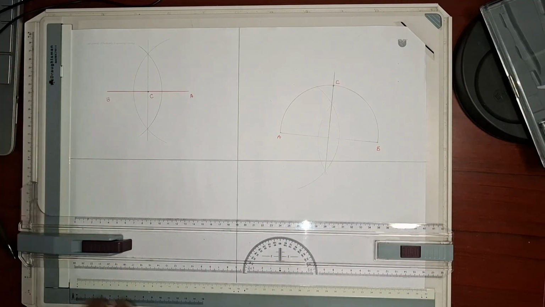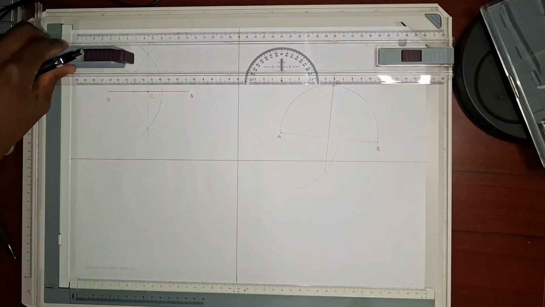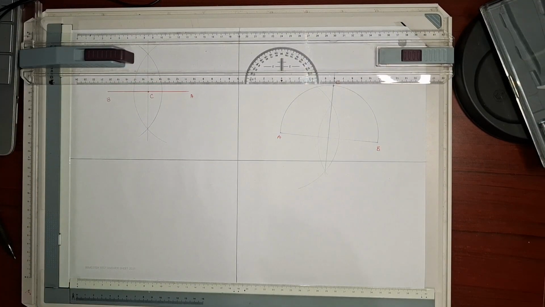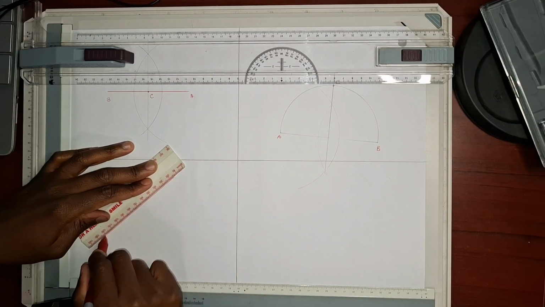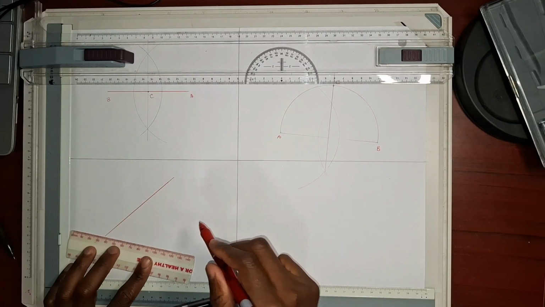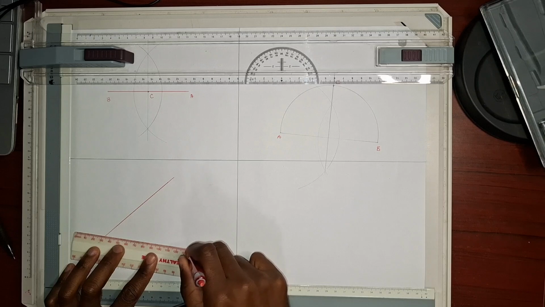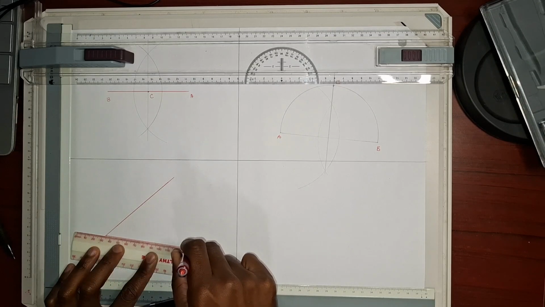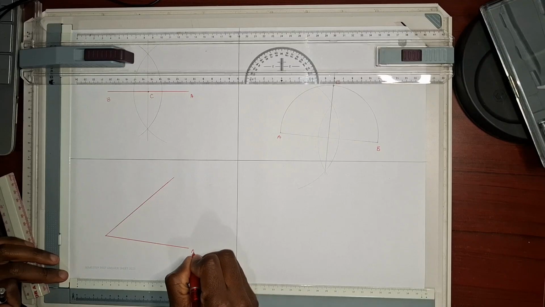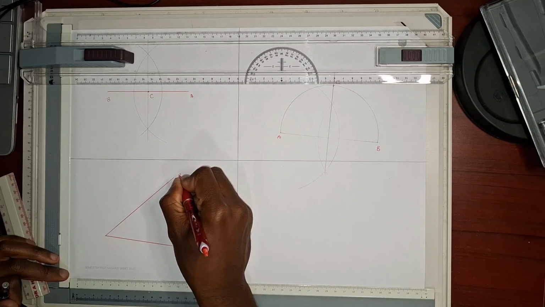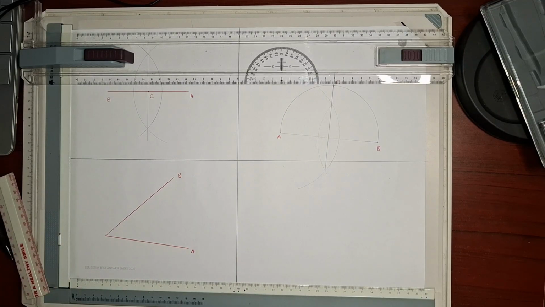Then moving on, now we're going to do how to bisect an angle. So to bisect an angle, you simply draw a random angle right there. Just draw a random angle. Then maybe you can mark both ends, A and B, like that.